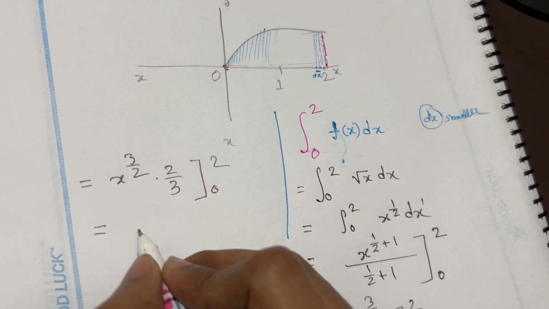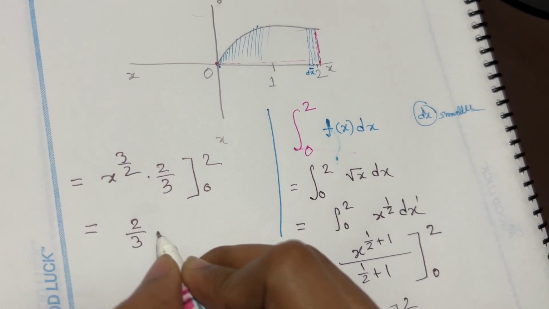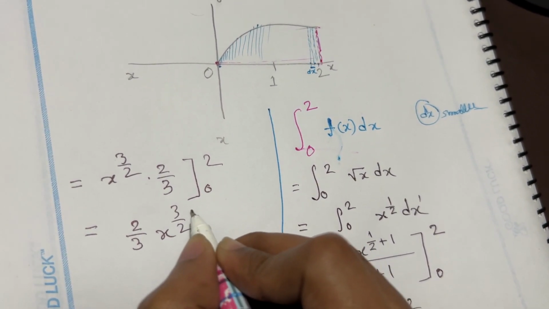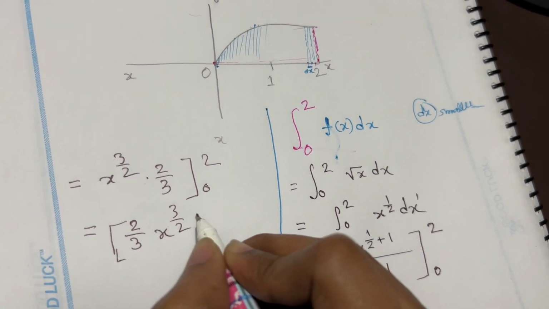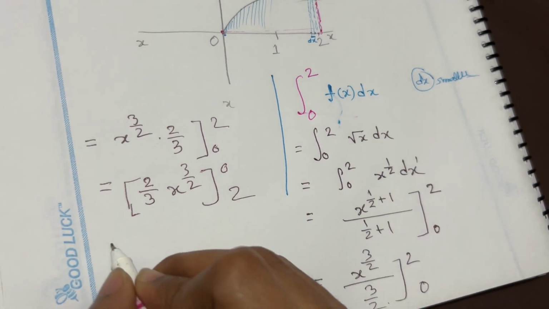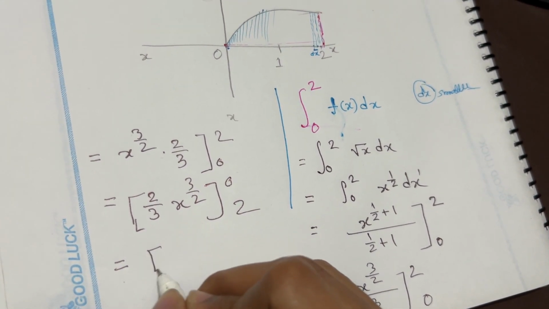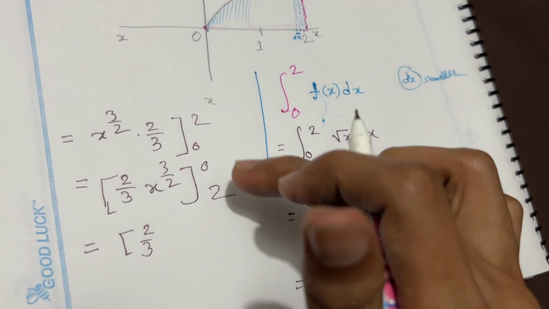Now what do we have here? We have 2 by 3, x to the power 3 by 2, from 0 to 2.